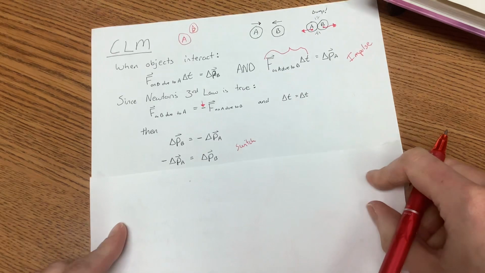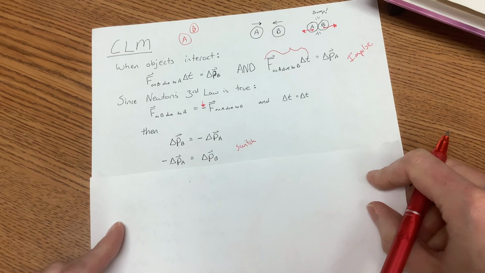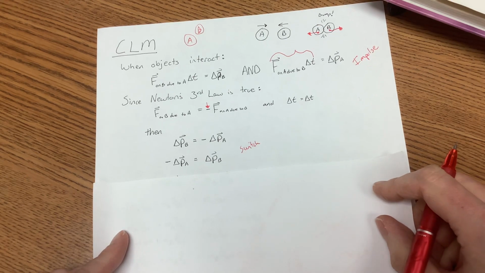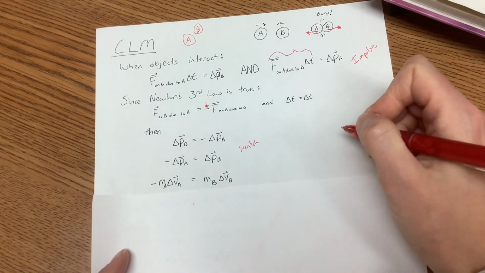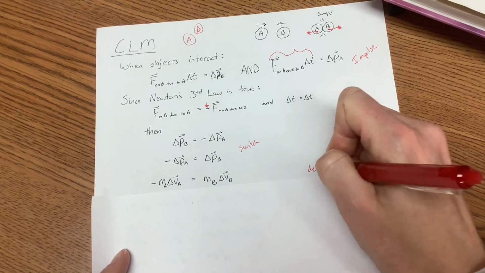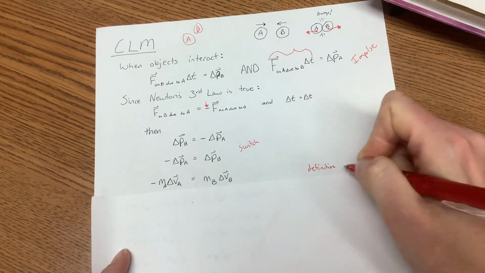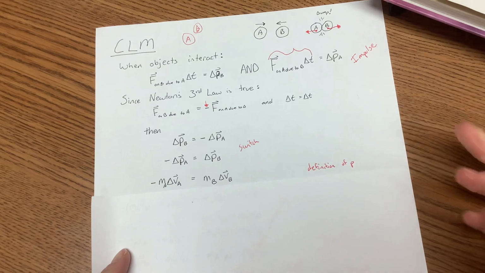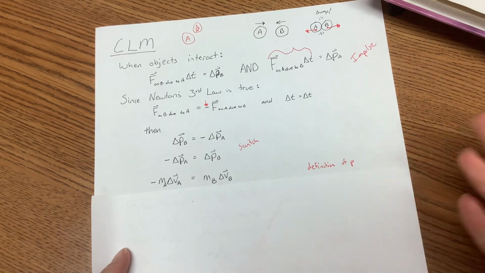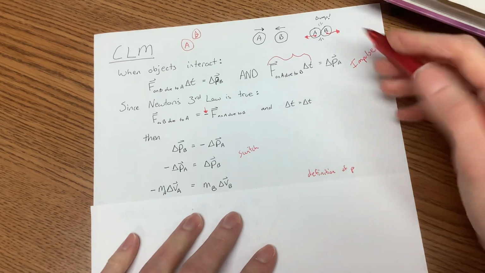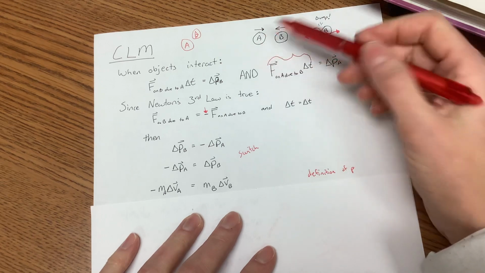Yeah, okay. All right, so the next thing that I did was I took the definition of momentum here and I replaced the P with the M and the V. Okay, so the mass isn't changing. The mass can change, you know, if I knock a piece off.